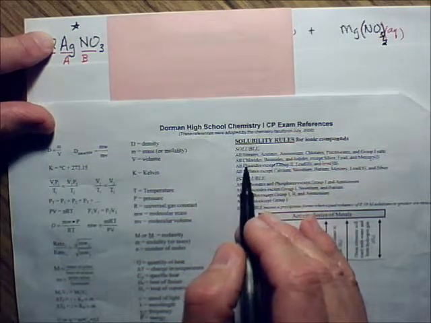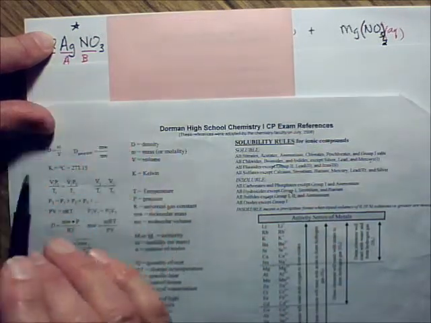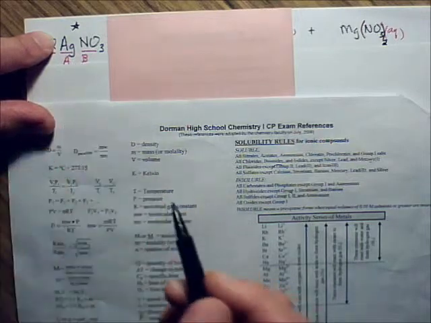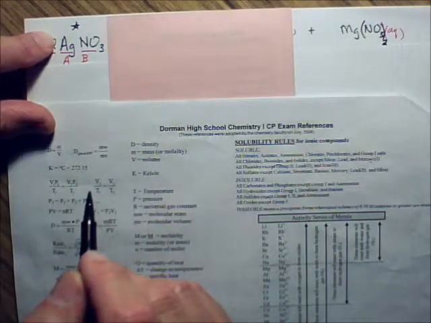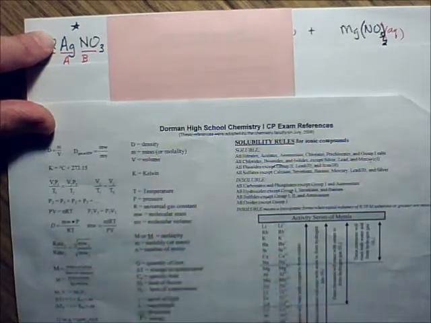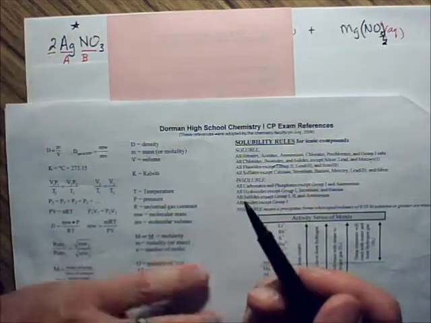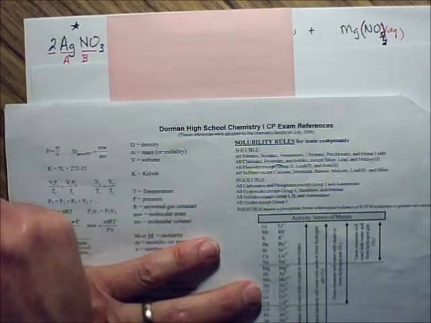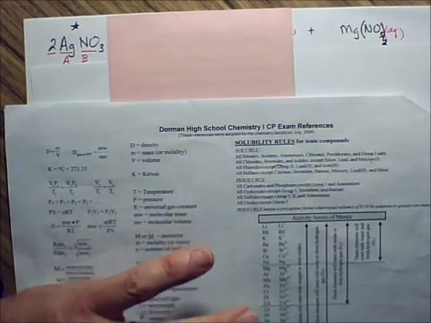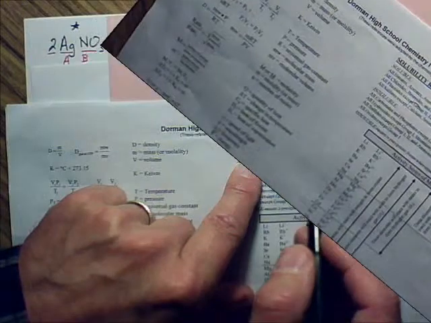Lisa, what part of the solubility rules tells you this is an aqueous compound, if it does? Or it tells you that it's a solid? Well, which solubility rule? Read the solubility rule that applies to this. Do you have your test references? Where are your test references? You need test references every day.